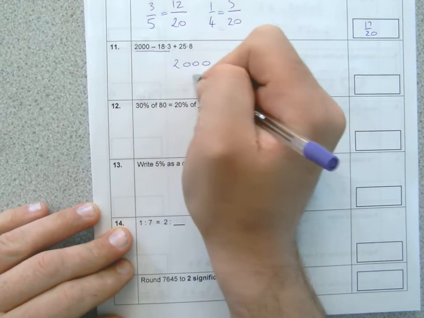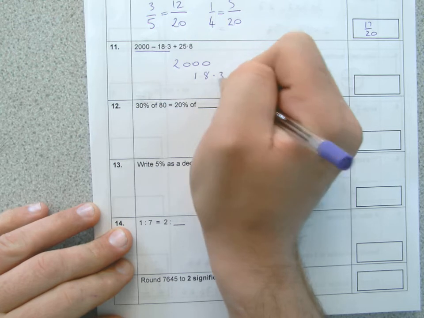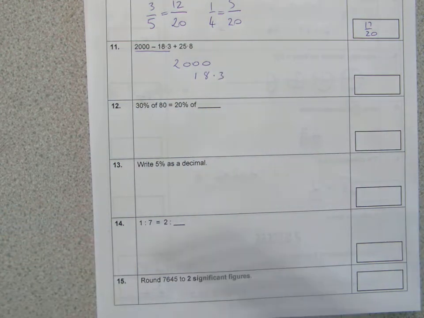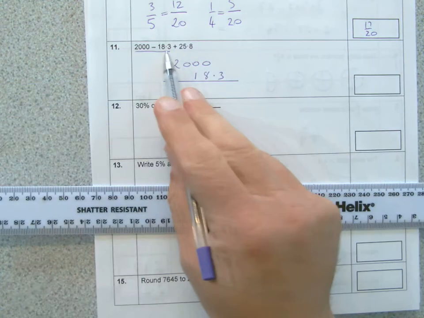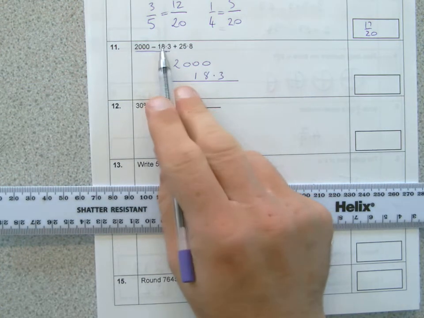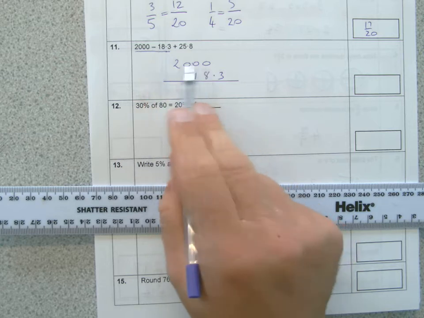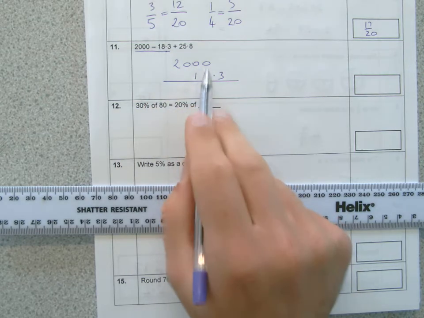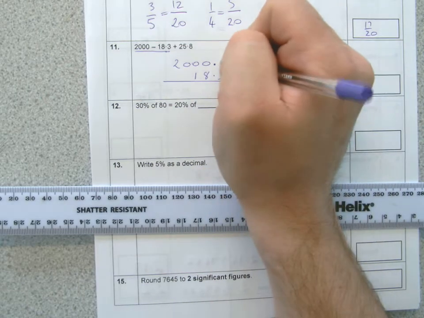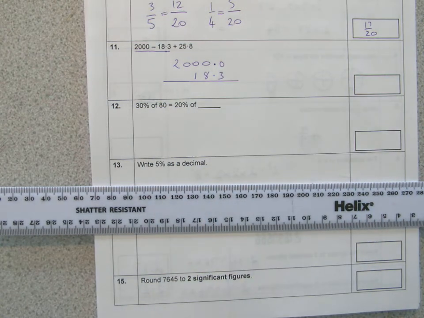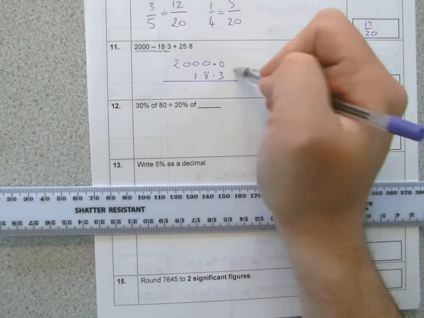2000 take away 18.3. So we need to line them up in a column format. And you can see how I've lined them up here. The decimal point shows that these are units, these are tens, and of course 2000 then. This is lined up properly, there's your units, tens. So what I need to do is put a point and a 0, okay? And I need to subtract in this case.